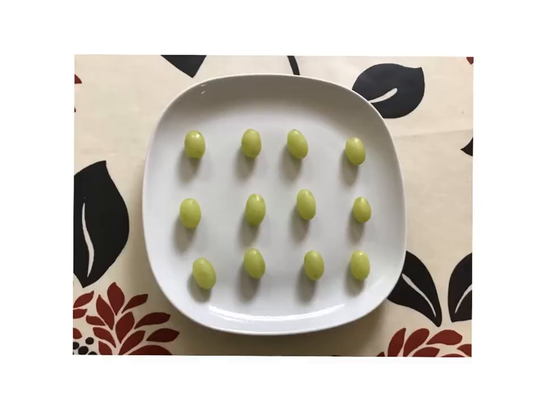Okay, year 1, here is another array. I'd like you to see if you can work out how many rows of grapes we have and how many columns of grapes we have. Pause the video while you work it out.